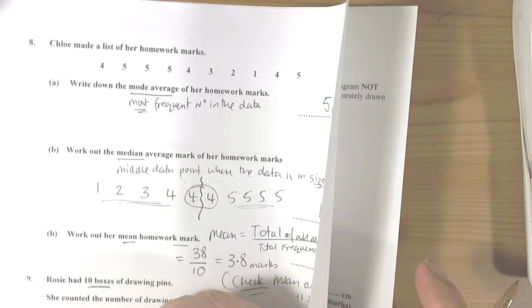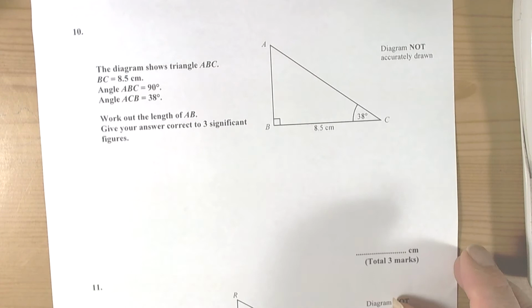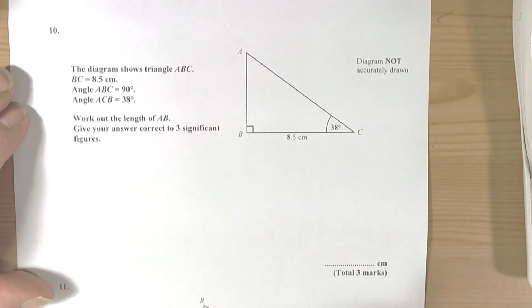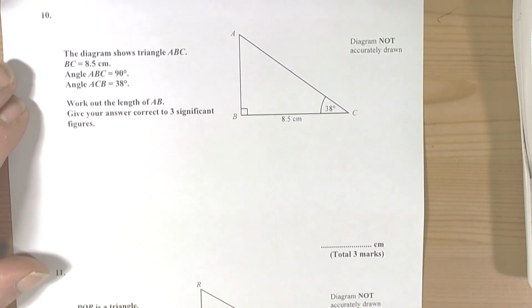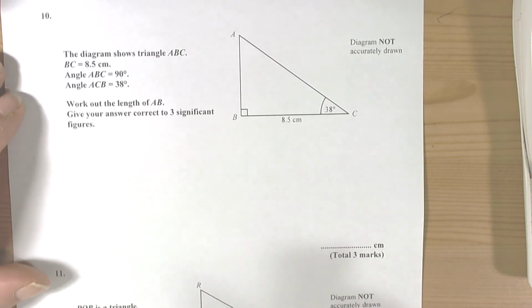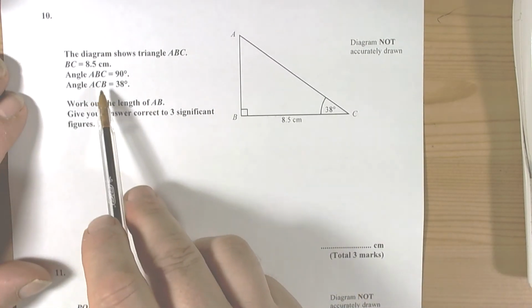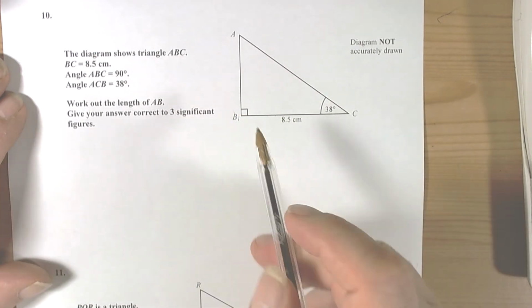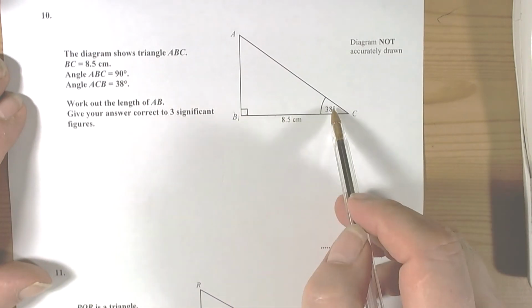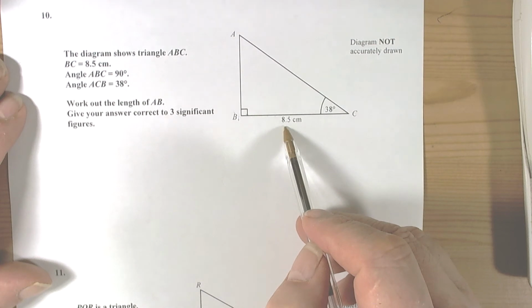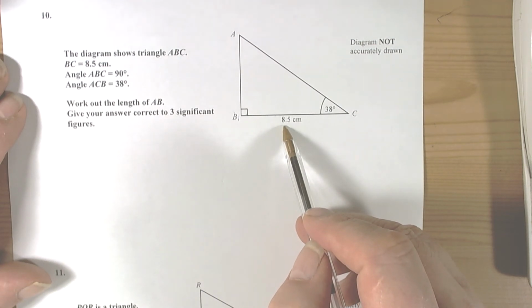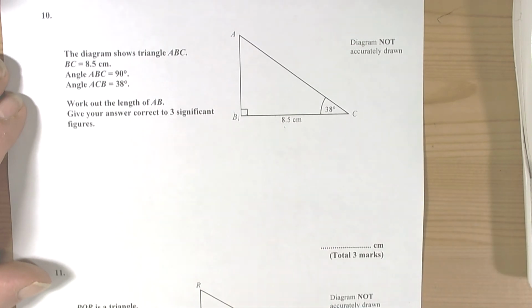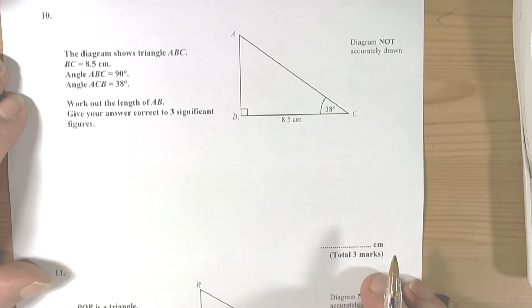Okay, so that's the mean average. Right, so this question goes on and talks about working with a right angle triangle, and we've got to work out the length of this side here. So it's a right angle triangle involving an angle and a length. We'd ask ourselves, could we use Pythagoras? No, because we don't have two lengths. Therefore we're going to be using the trigonometric ratios, so the topic of trigonometry.